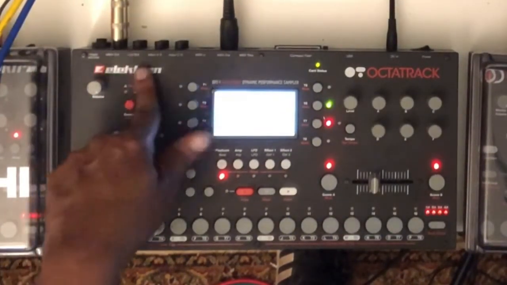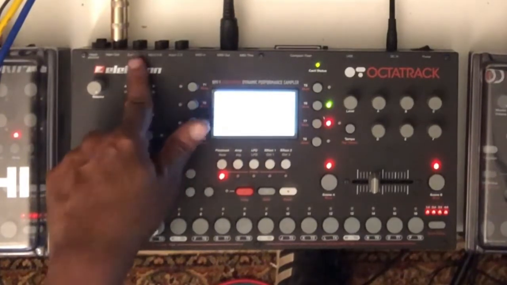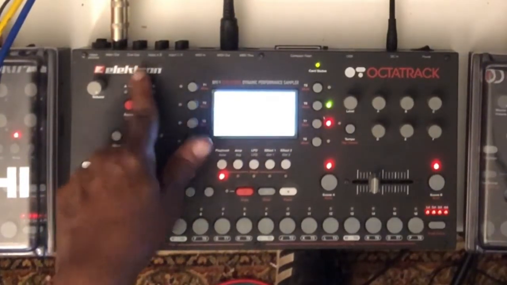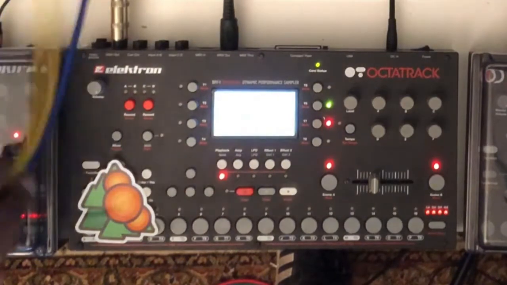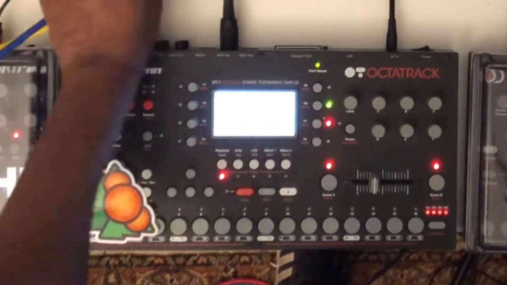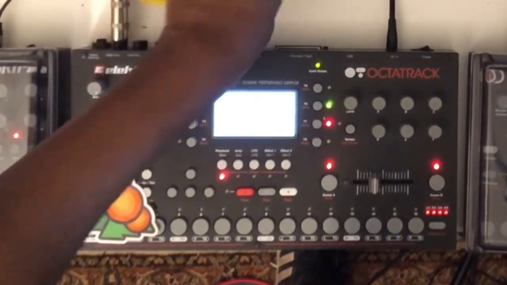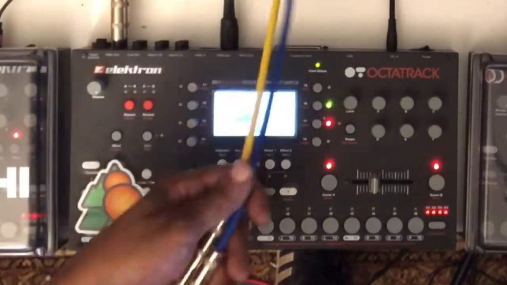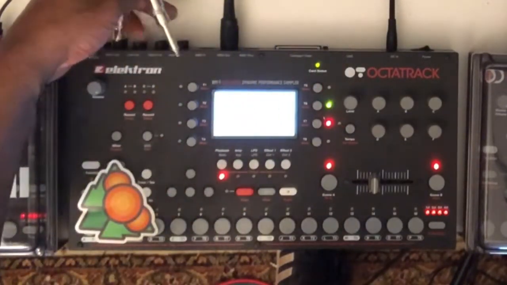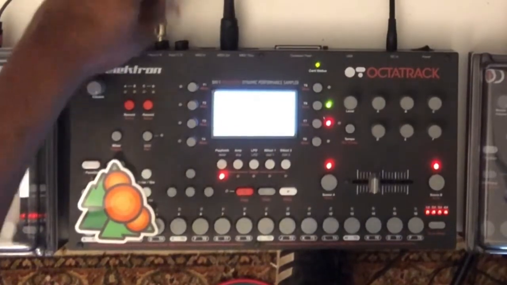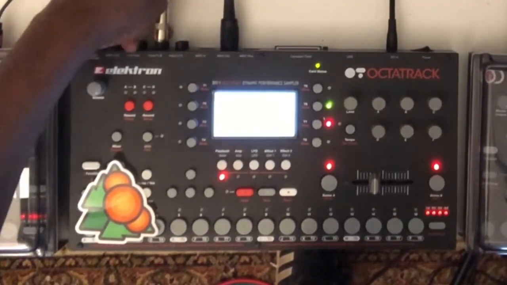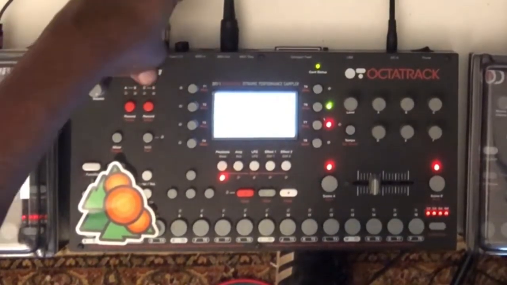Octatrack has 4 stereo outputs, so I could also use another channel if I wish. But what we're going to do is we're going to take what we're sending from the auxiliary channel in the mixer and plug that into the input here on the Octatrack, and I'll just use input A and B. So we use the blue for the left and the yellow for the right.